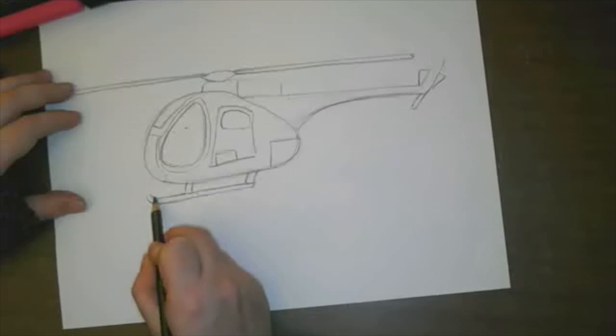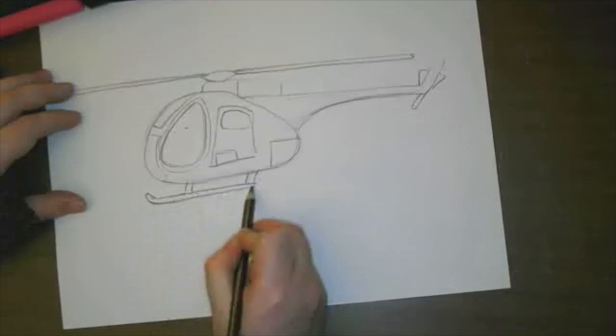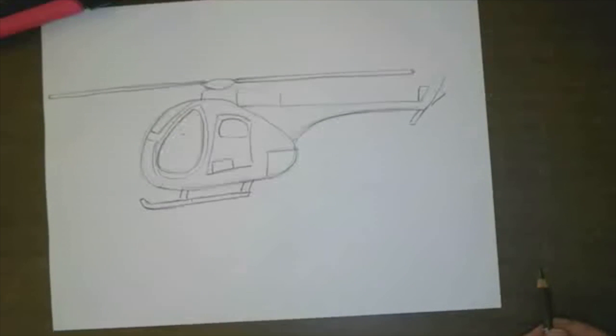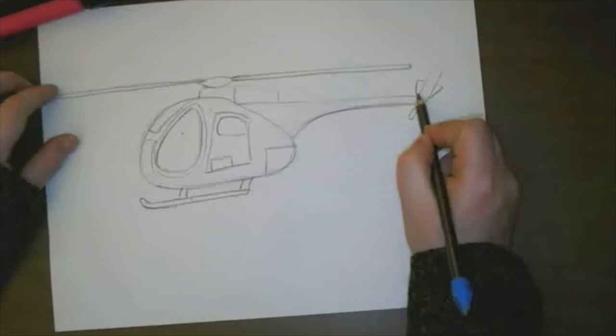What if you bounce off that skid when you land? I think that might be a bad thing. I don't know. I would think.